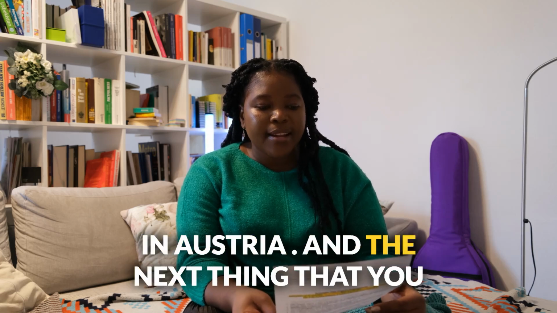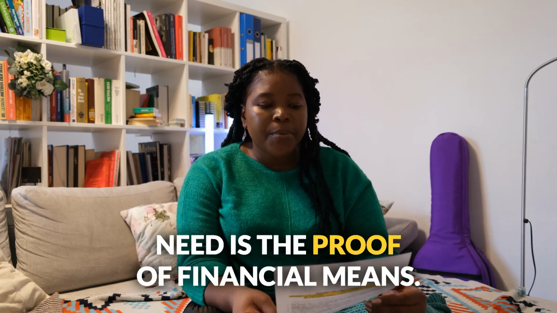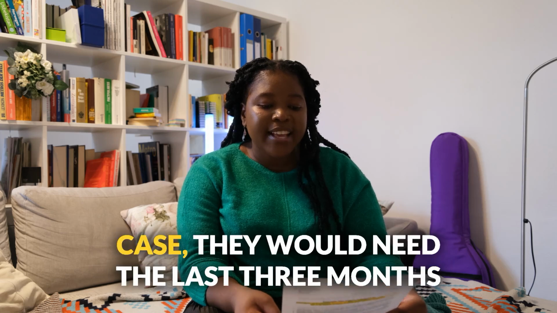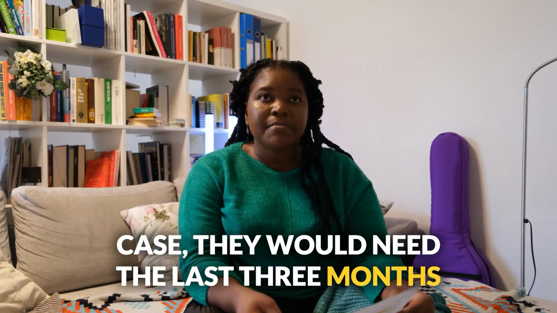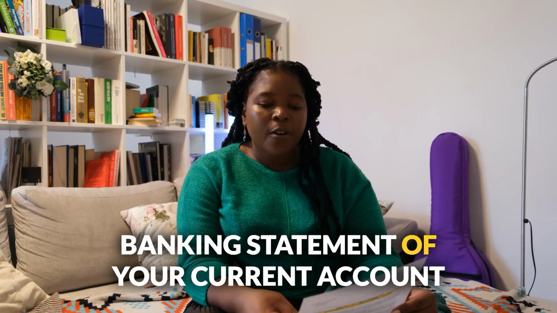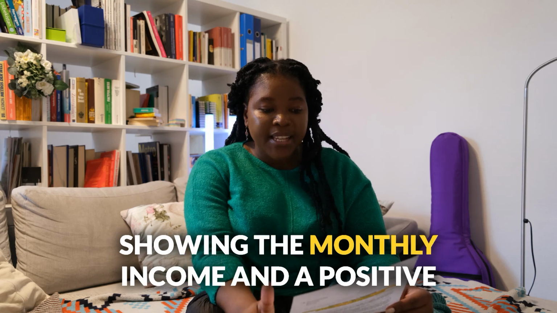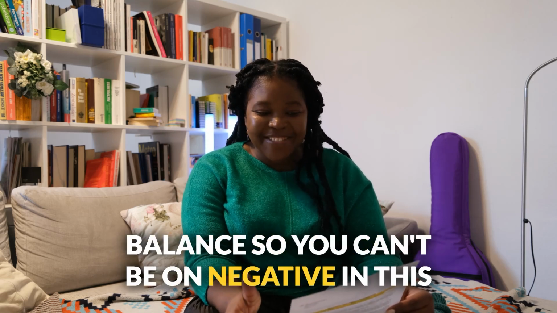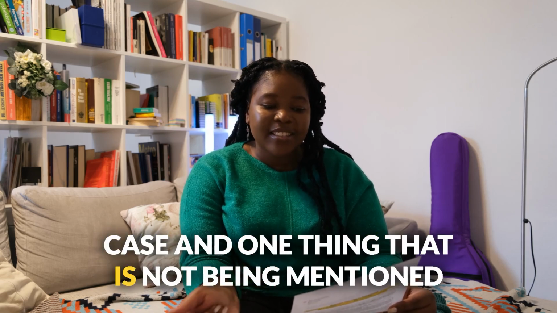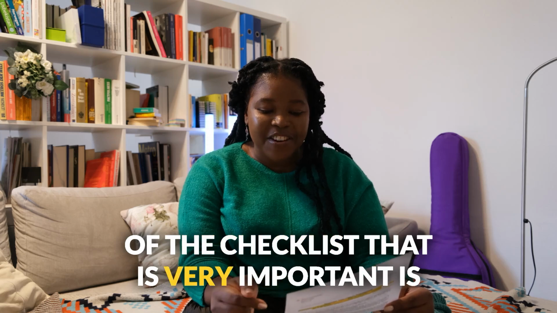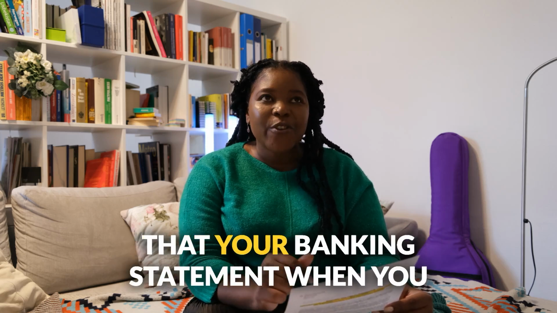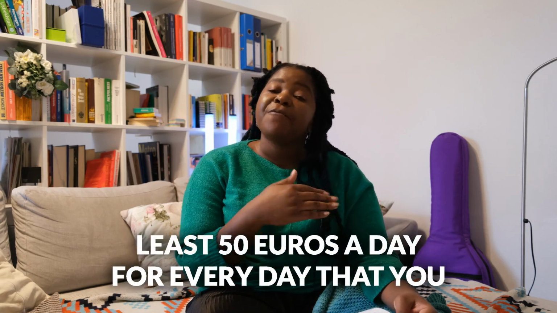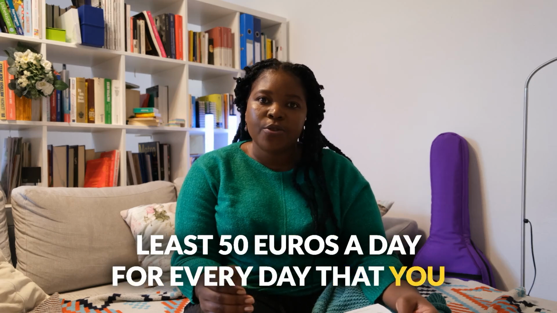And the next thing that you need is the proof of financial means. So for the proof of financial means in this case, they would need the last 3 months banking statement of your current account showing the monthly income and a positive balance. So you can't be on negative in this case. And one thing that is not mentioned on the checklist that is very important is that your banking statement, when you divide it, should show at least 50 euros a day for every day that you are in Austria.